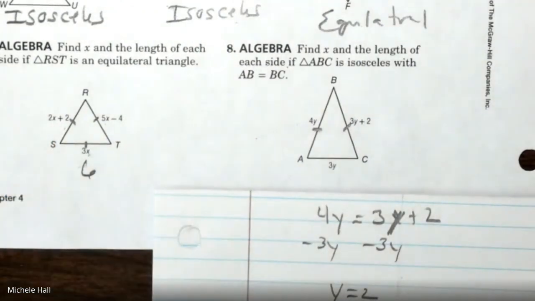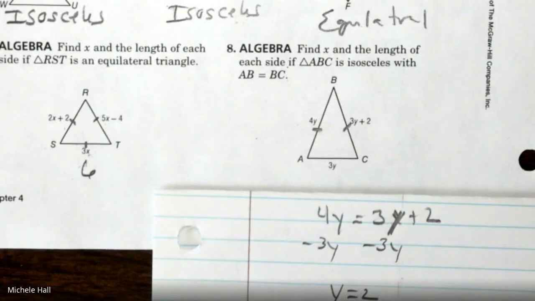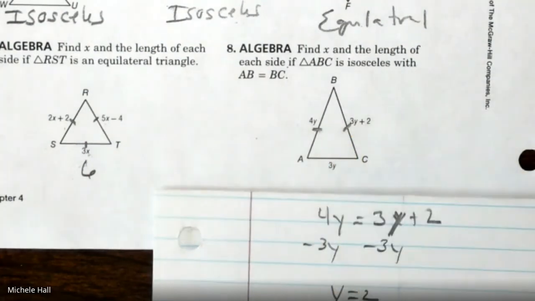It said find the sides of all the triangle. Did you do that? You got to find all the sides of the triangle. So you should have 3 numbers on each of these sides right now.